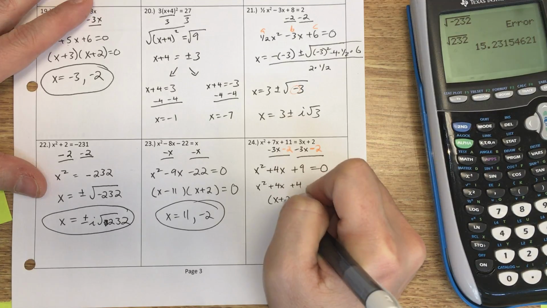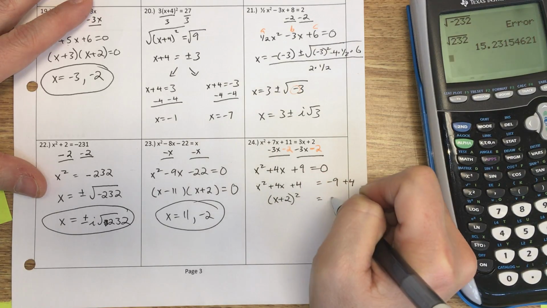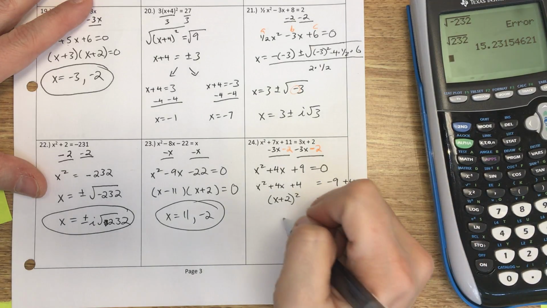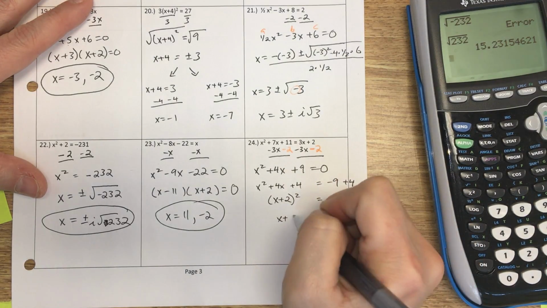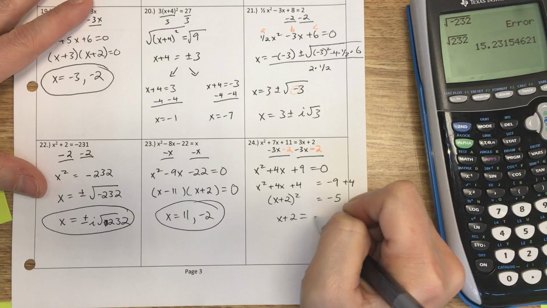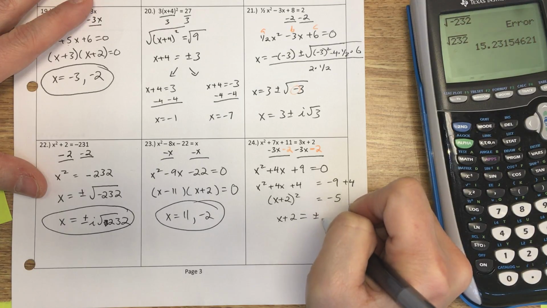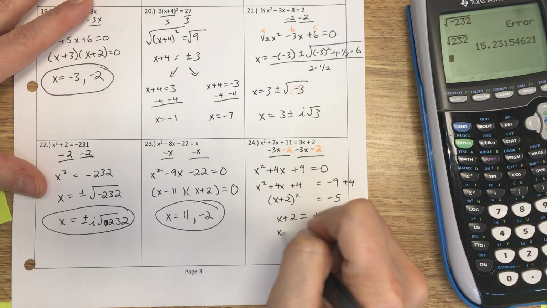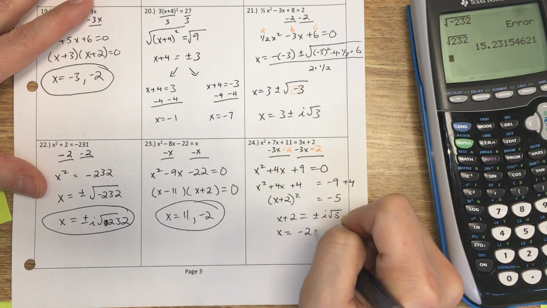I've got x plus 2 squared equals negative 5. When I take the square root of both sides, it's negative 5, so I'm going to have x plus 2 equals plus or minus. Now I know this is I root 5 because it's negative, and then I just need to subtract 2 from both sides.